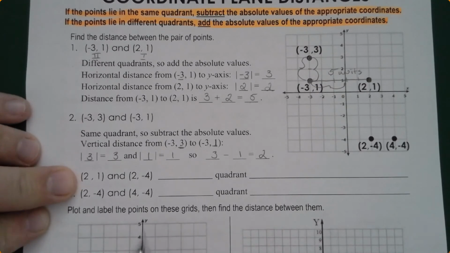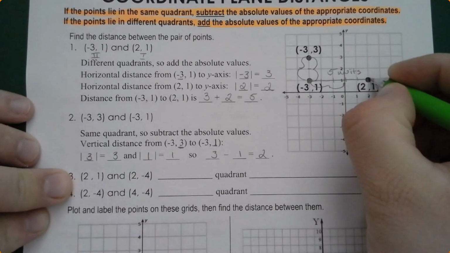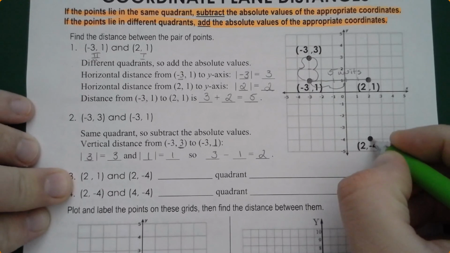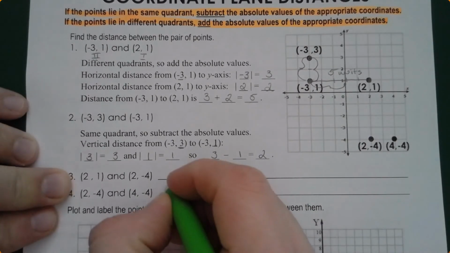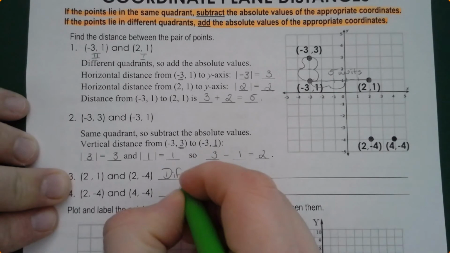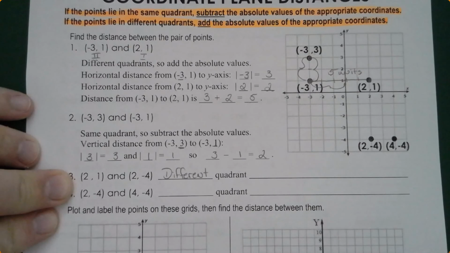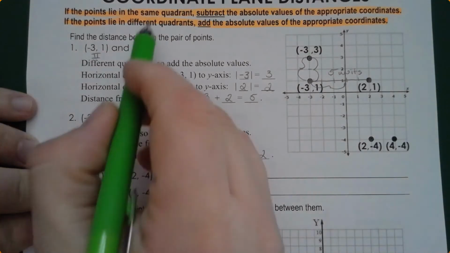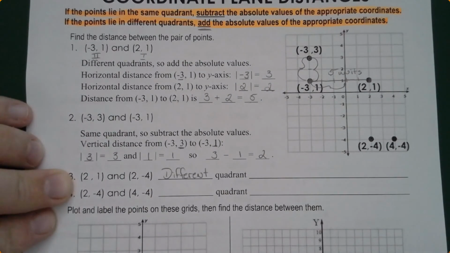So I come back and take a look at my coordinate plane. Sure enough, here's 2, 1, and here's 2, negative 4. Those are going to be in different quadrants. So if they're in different quadrants, what do I need to do? Oh, that's right. Mr. Hale said different quadrants are going to be adding. So I want to add the absolute values. I need to go back and look at the ordered pairs and figure out which ones are different.